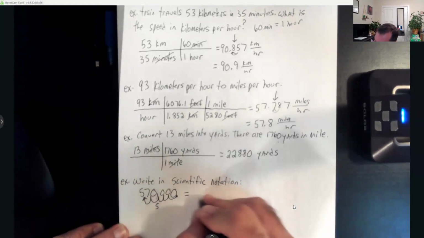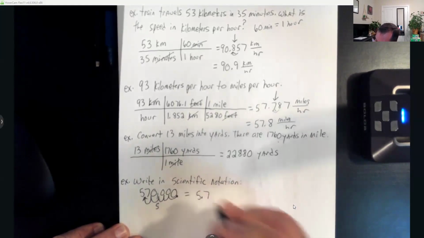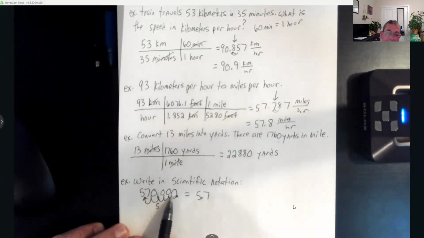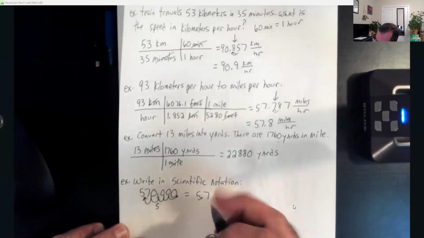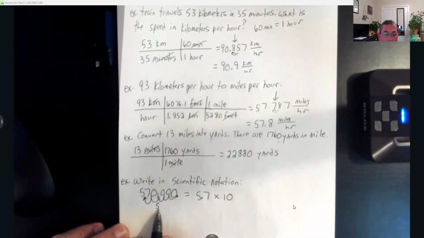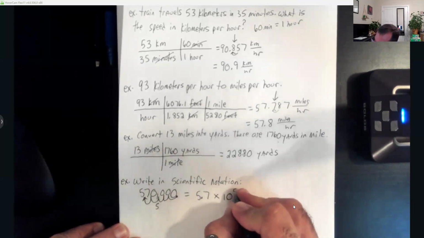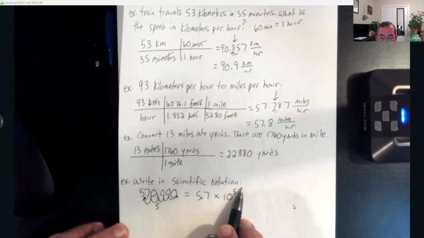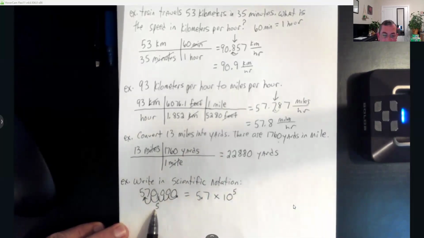So that now gives me a 5.7. Now, all these zeros are just placeholders at the moment, so we don't need to write all those if they're after the last number. And then this will be times 10. Well, y'all, we moved it left 5 times. So that exponent is a positive 5 since we moved left. So 570,000 is the same as 5.7 times 100,000, okay?